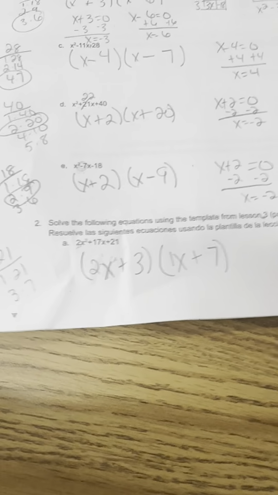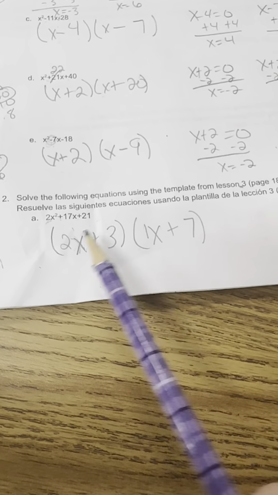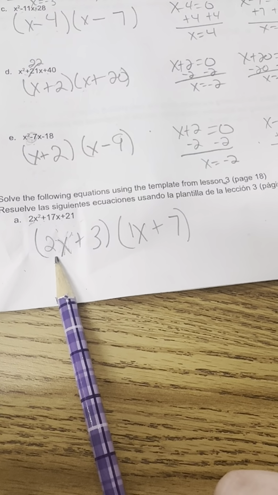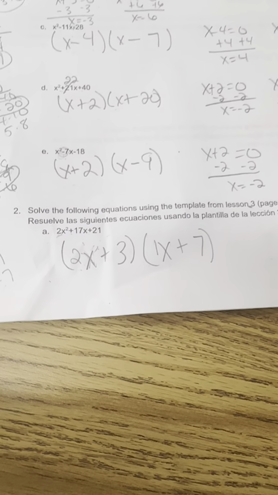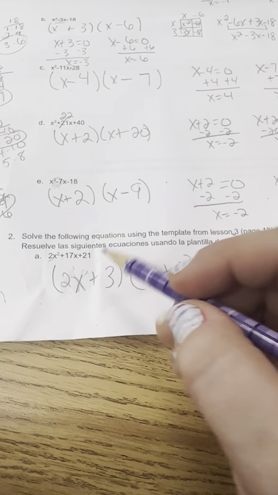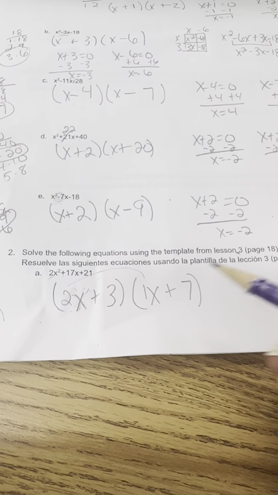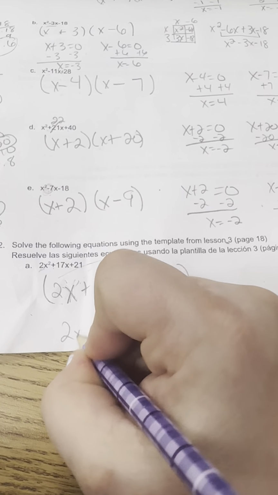So when I was multiplying my values, I was remembering I have this 2 here, and then you can either use FOIL or the box method. I will use FOIL quick. So 2x times 1x is going to give me a 2x squared.